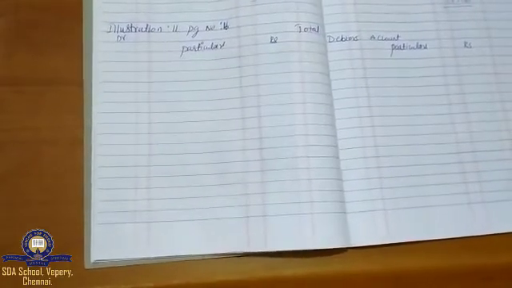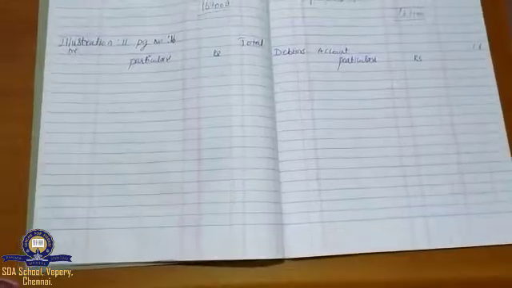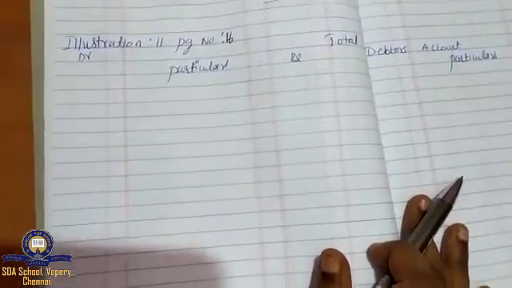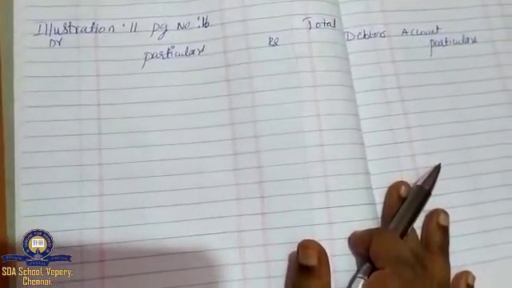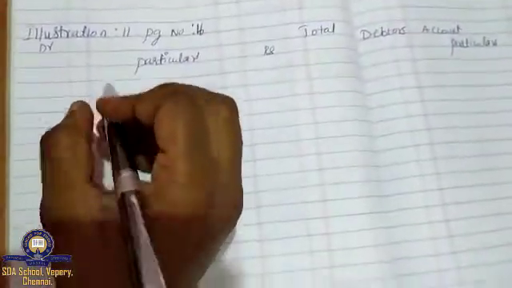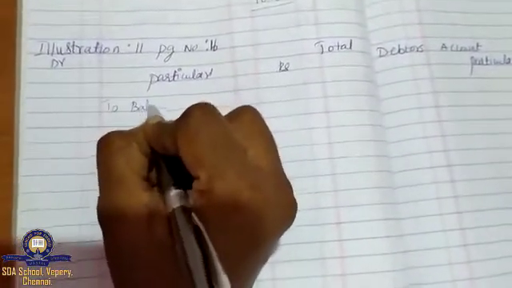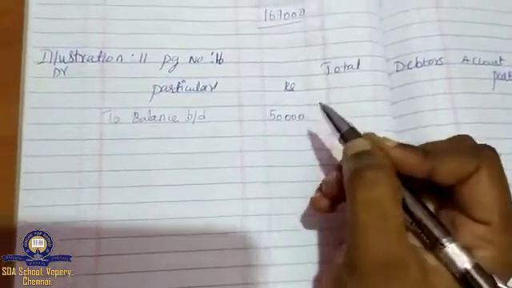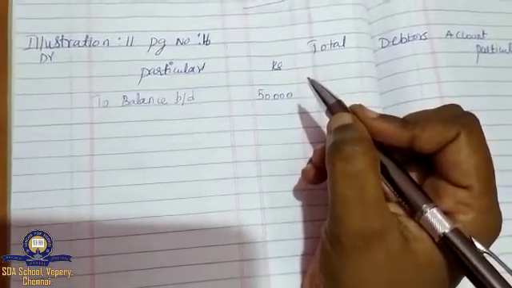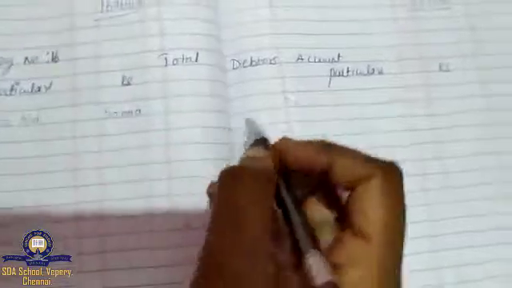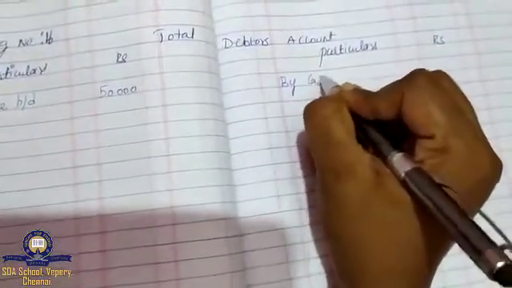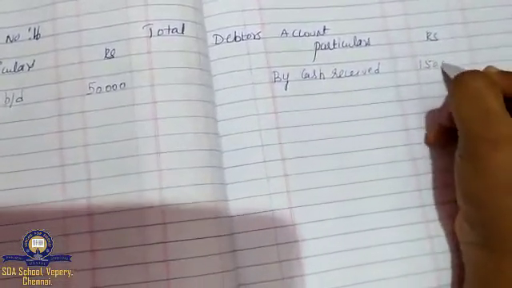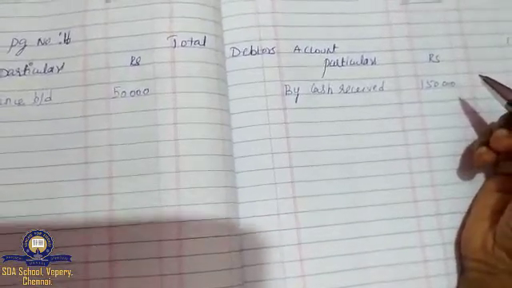Total debtor account, debit side, credit side, particular rupees, particular rupees. First we are going to write the debtors on 1st April 2018, 50,000. That means to balance brought down 50,000. The next is cash received from debtors 1,50,000. So by cash received 1,50,000.